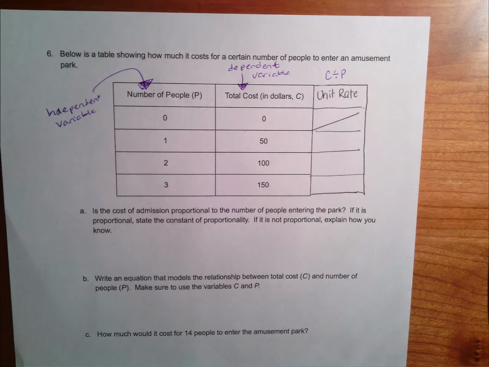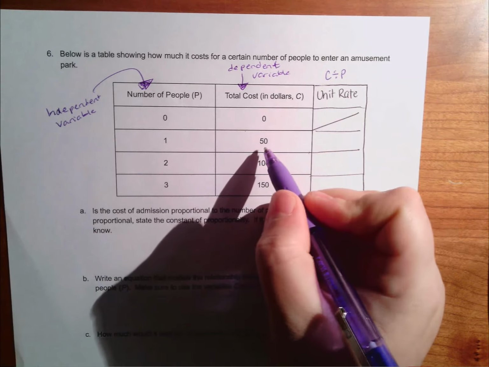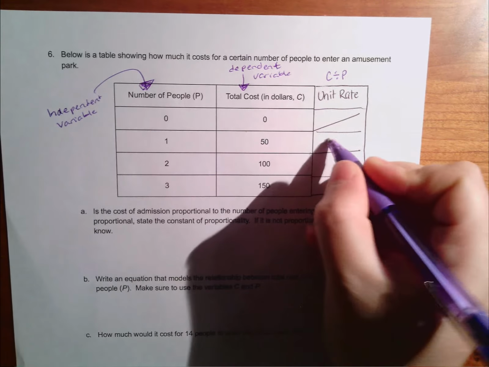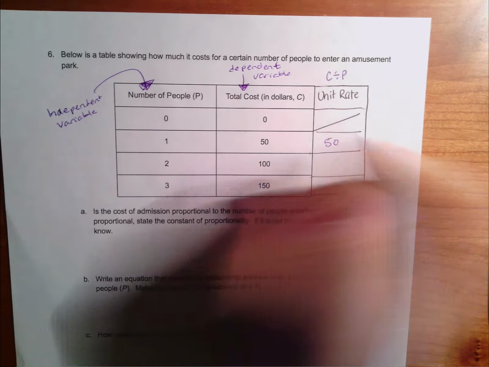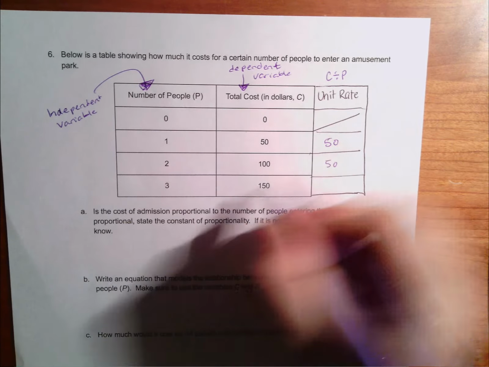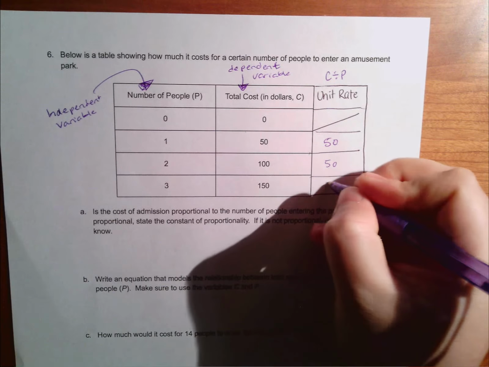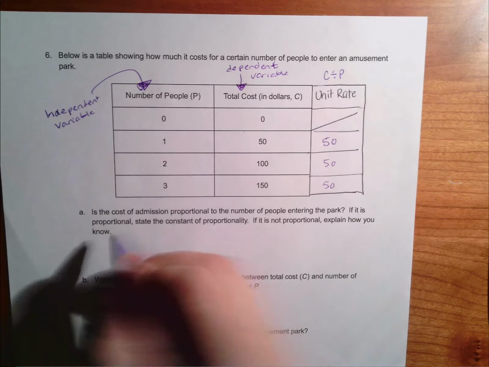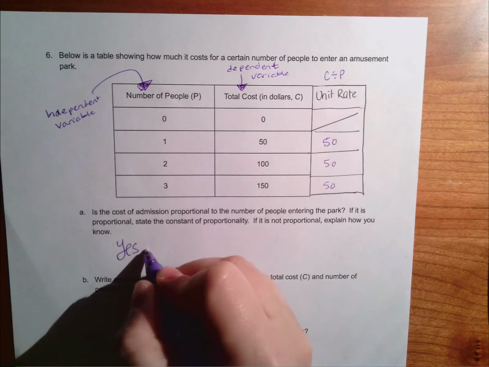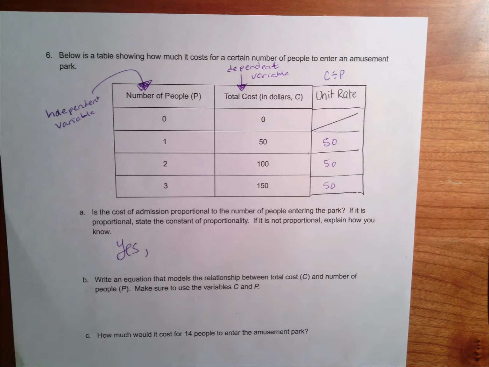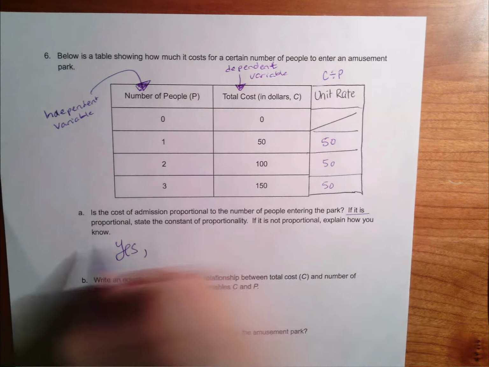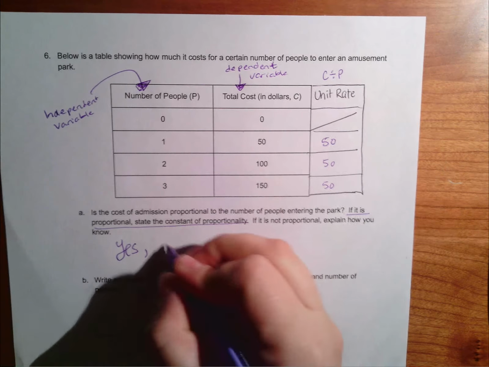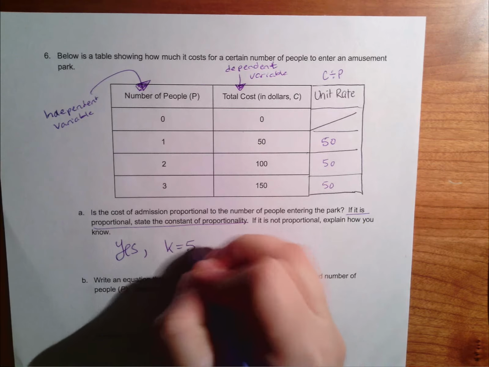Okay, so we don't even need a calculator. 50 divided by 1 is 50. 100 divided by 2 is 50. 150 divided by 3 is 50. So yes, this is proportional. I don't even need to write that. It says if it is proportional, state the constant of proportionality. I'm going to say yes, k equals 50. I've shown my work right there.